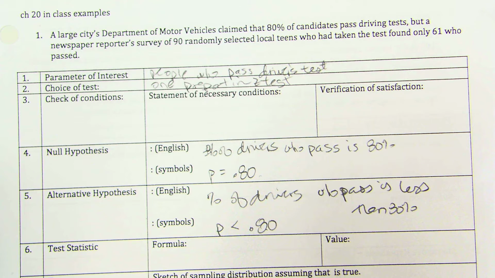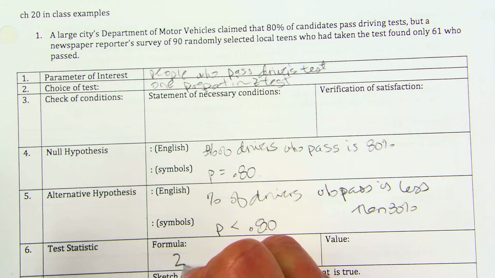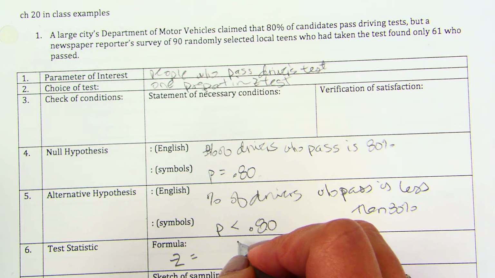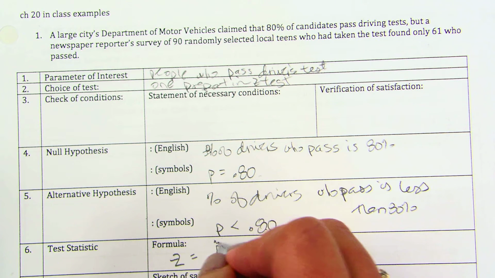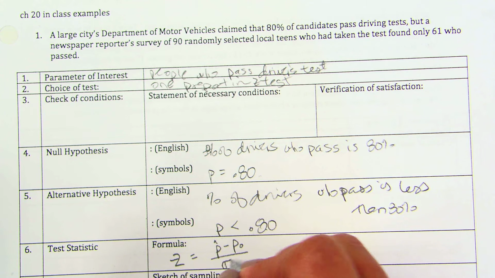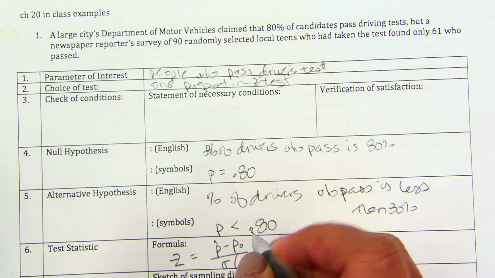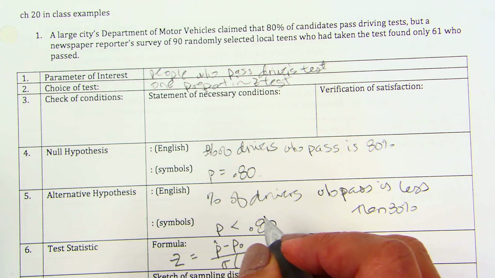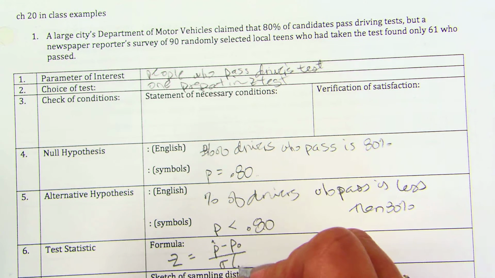All right, so the test statistic we are going to use is a z-test because it's a proportion. So the formula is z equals p hat minus p original, the population proportion, over the standard deviation of p hat.